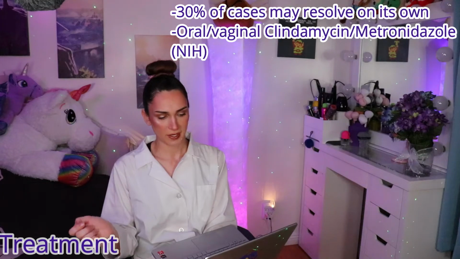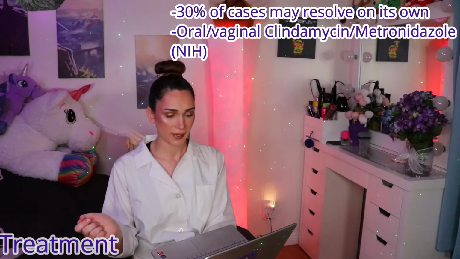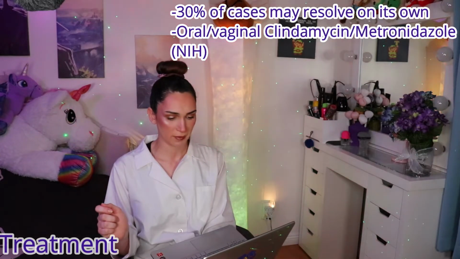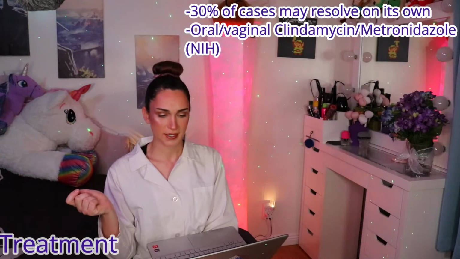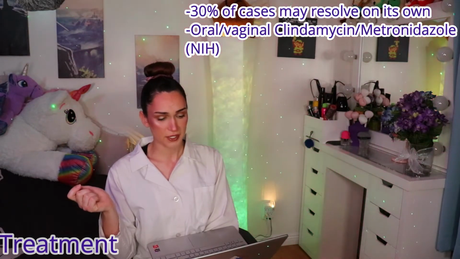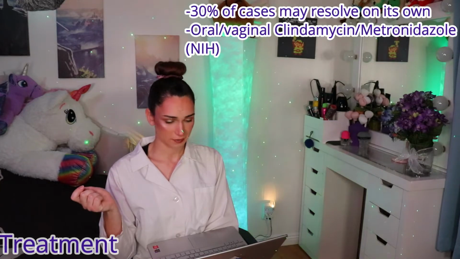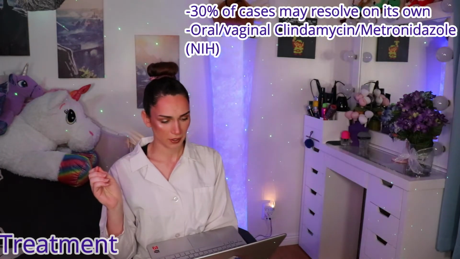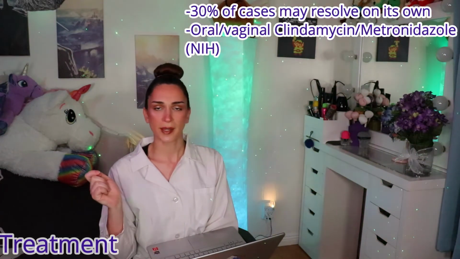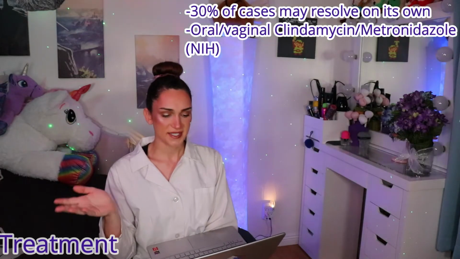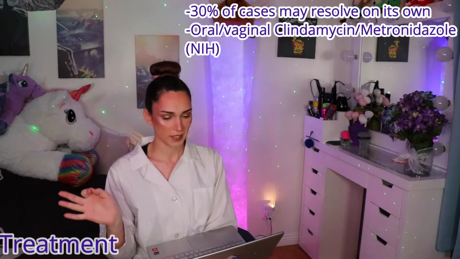For treatments of bacterial vaginosis, asymptomatic Gardnerella colonization does not need to be treated usually. It has even been reported that up to 30% of cases of BV may even resolve on its own without treatment. However, if a patient is bothered by the symptoms of BV or is pregnant, it should be treated with either oral or vaginal clindamycin or metronidazole. Unfortunately, it has been shown that recurrence may happen in up to 80% of women even after treatment. If a patient presents with recurrent symptoms, a second course of antibiotics is typically prescribed.